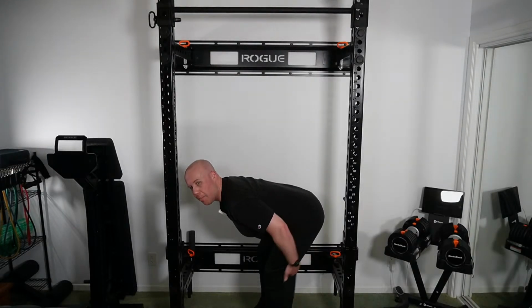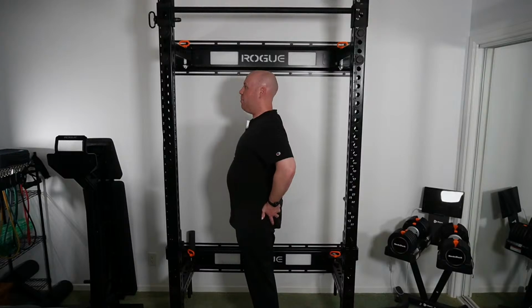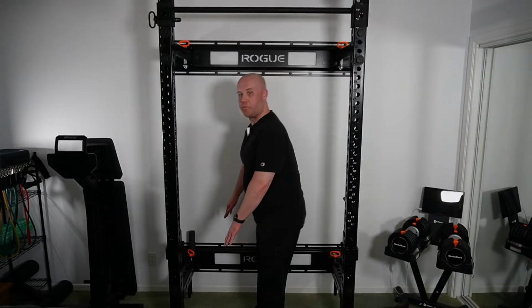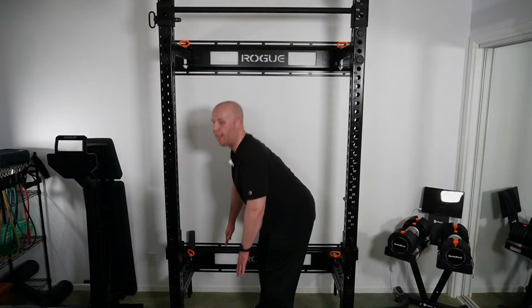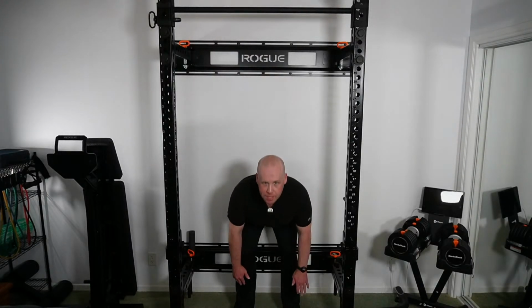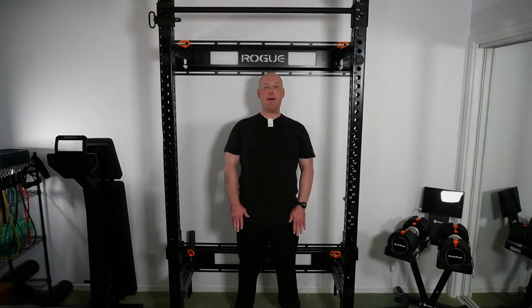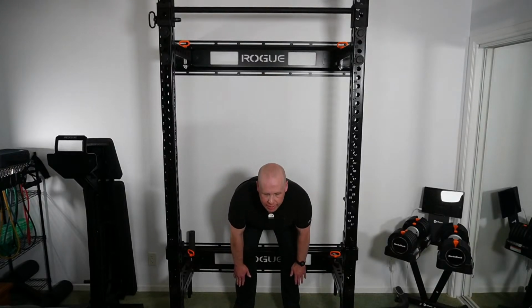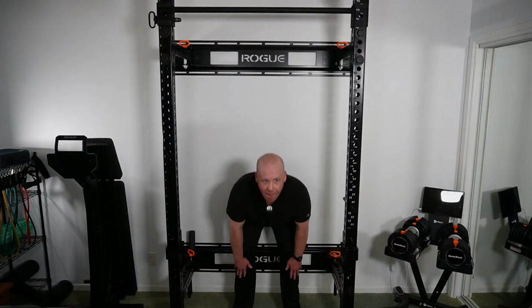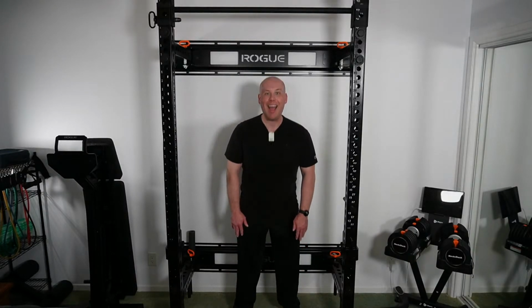So I feel this in the back of my thigh and back of my hips. So pushing straight back. You can do this in front of a wall where you push your hips, tap the wall, come back up. Reaching down towards your toes, keeping your back straight. You should feel this in the back of your thigh.